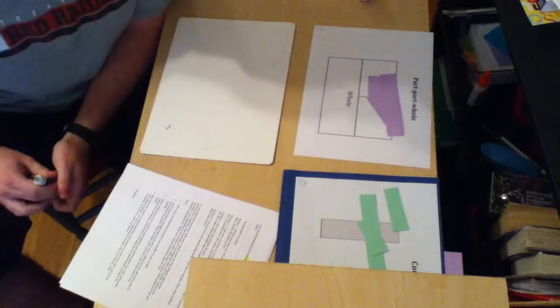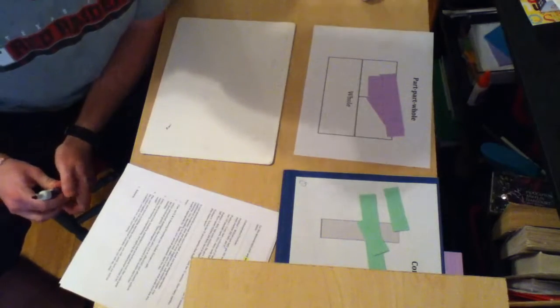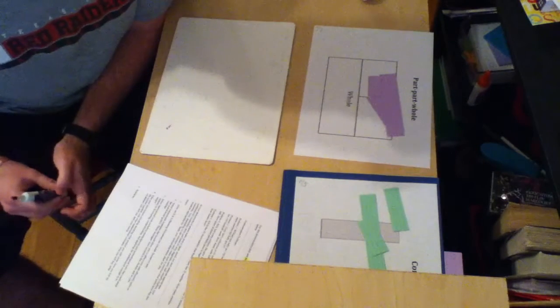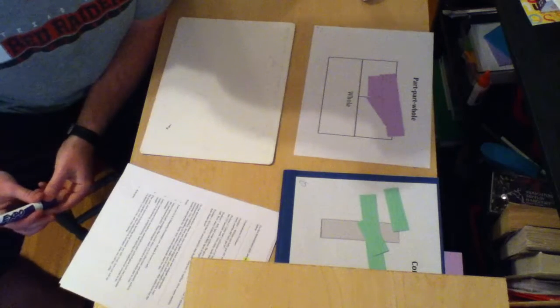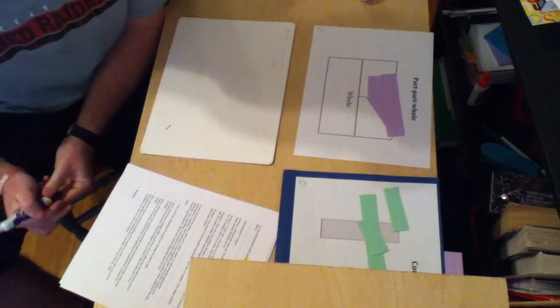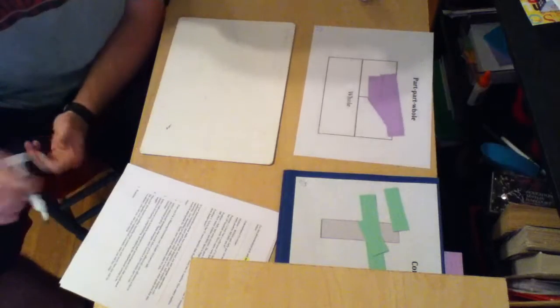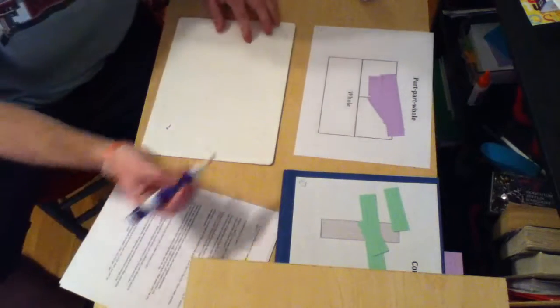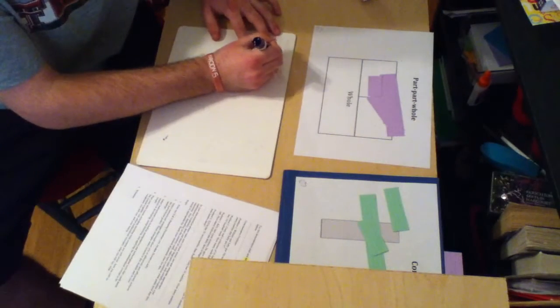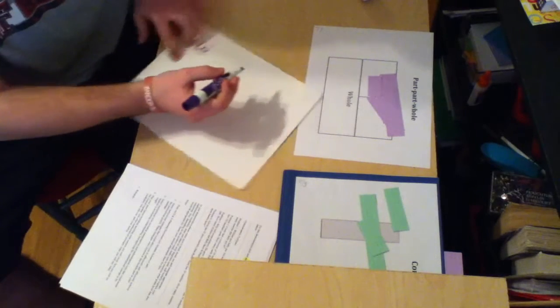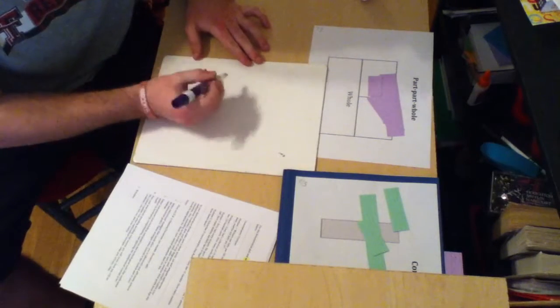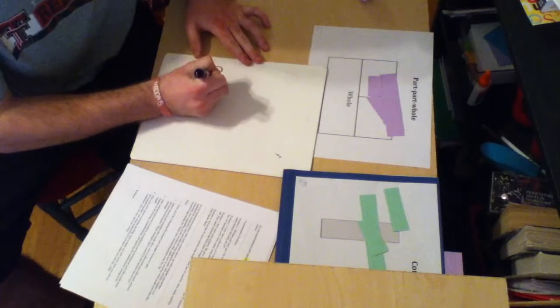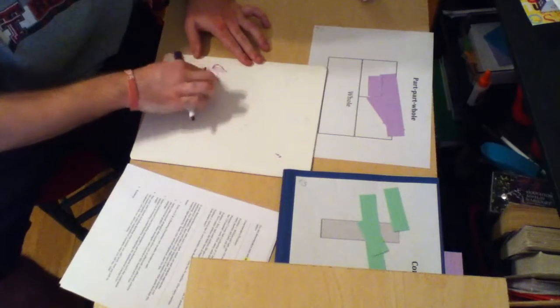Problem 1. William and Sally put 160 marbles into a jar. William put in 83 of the marbles. How many marbles did Sally put in? The important stuff to take away from this is that we have William, which I'll just put W, and we have Sally, which I will just put S. That's a backwards S because I'm writing sideways.